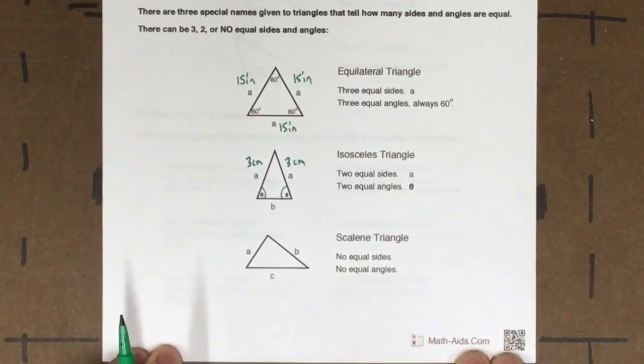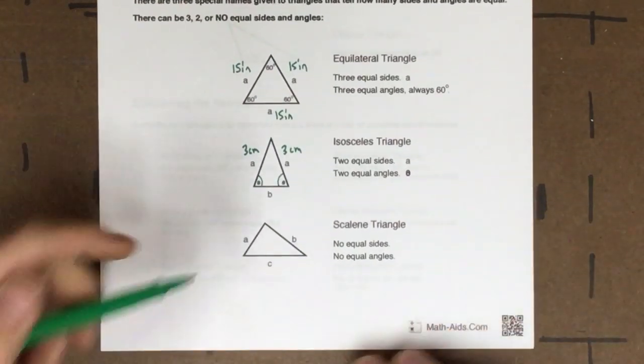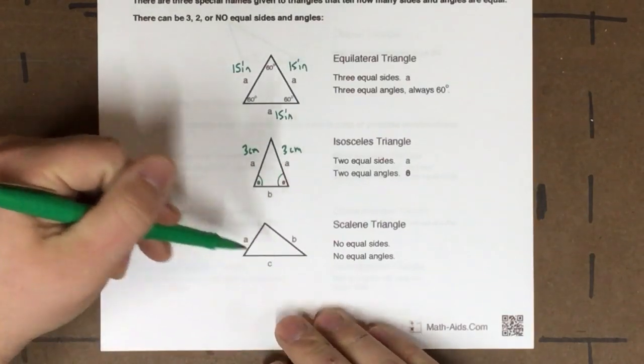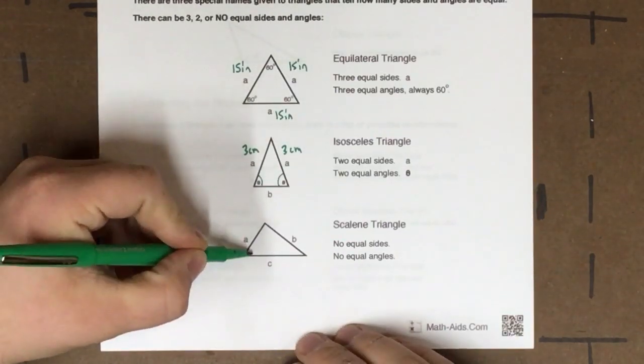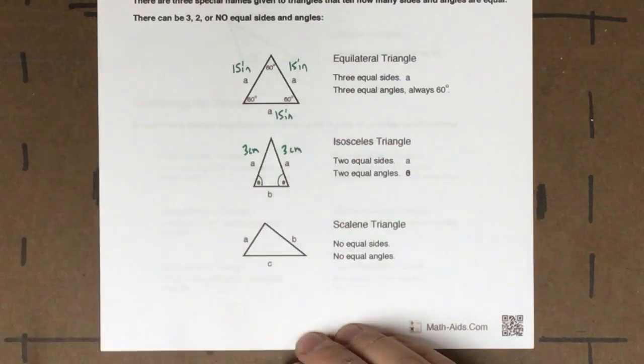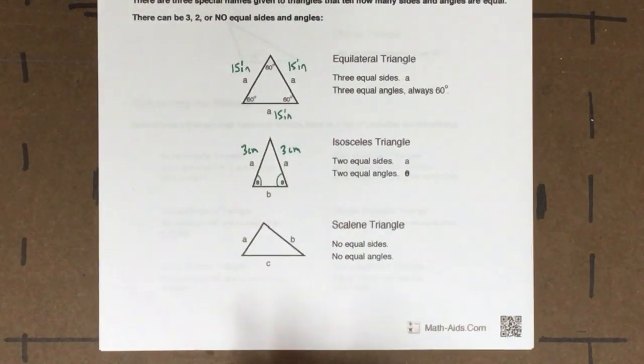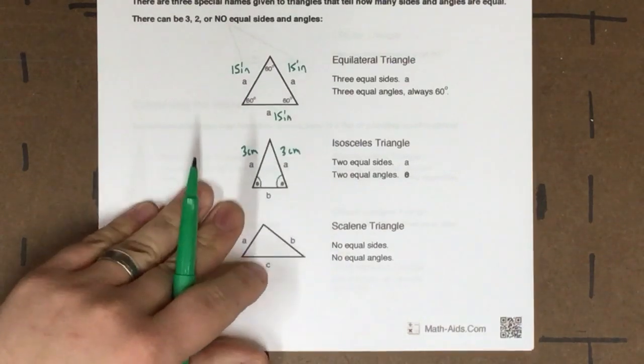The last one's scalene. Scalene is when there's nothing in common. All three of these are different lengths, which is why they're three different letters. All three angles inside are going to be different numbers as well. They will still add up to 180 on the inside though.